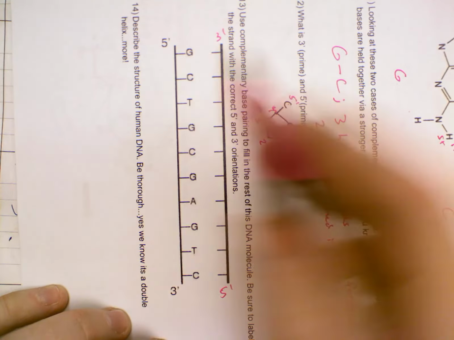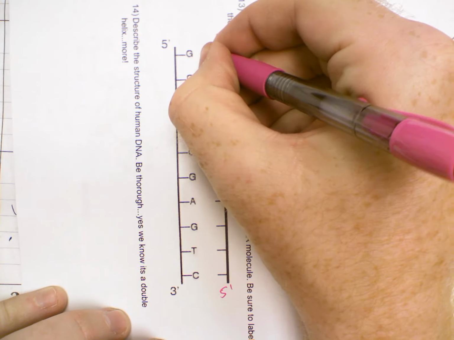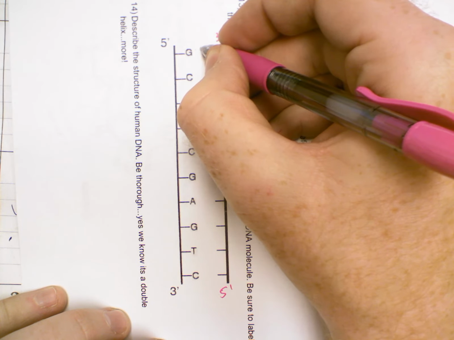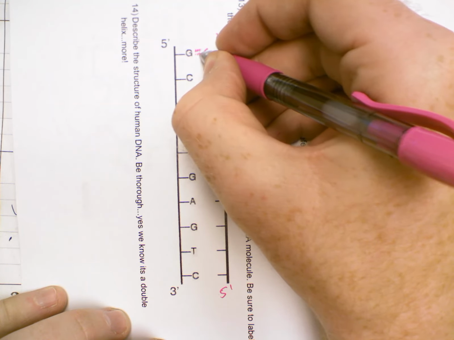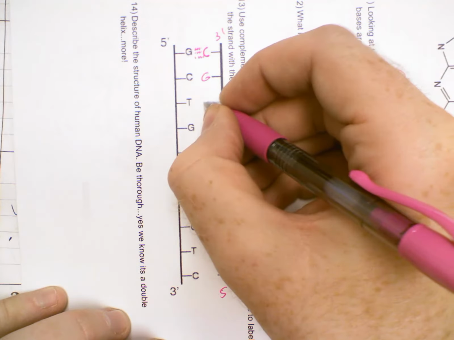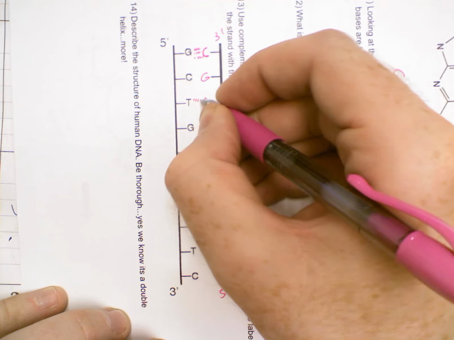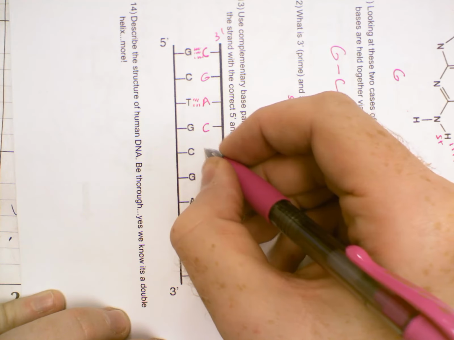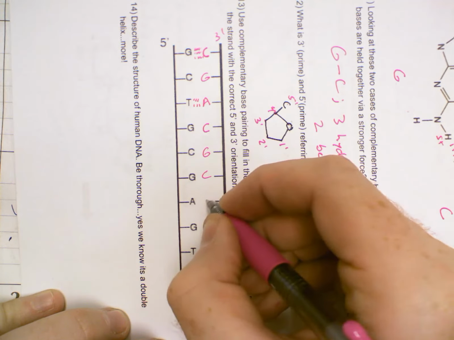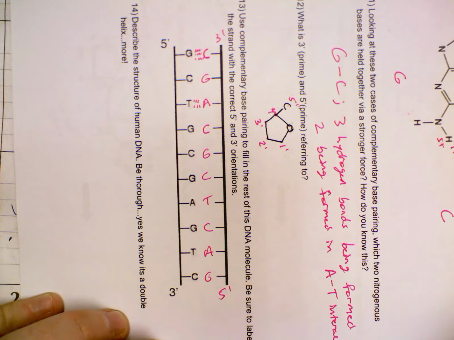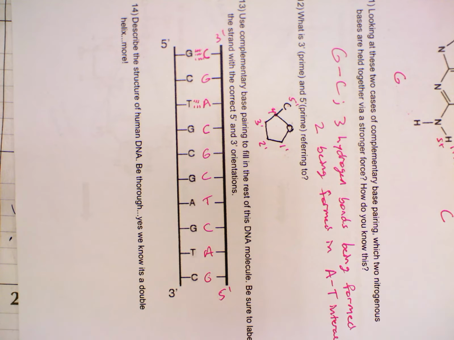Okay, G's go to C's. We saw that before. And again, we would have 3 hydrogen bonds occurring here. 1, 2, 3. C's go to G's. T's go to A's. Here we'd only have 2 hydrogen bonds. Okay. G's back to C's. C to G, GC, AT, GC, TA, C, G. All right, so that would be successful complementary base pairing.